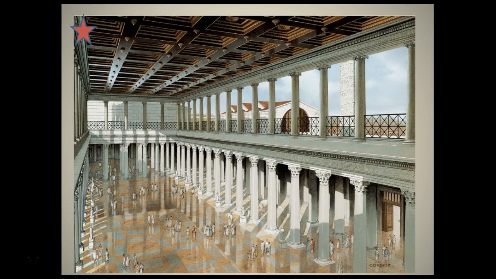This is a reconstruction drawing of what it would have looked like on the inside. Again, the architect was Apollodorus of Damascus. Some historians think that the building may have had a clerestory of windows, instead of a gallery that is shown in the reconstruction drawing. Oh, I'm sorry, this is a gallery because there are not any windows. Anyway, you get the idea. It would have been a gallery or a clerestory.